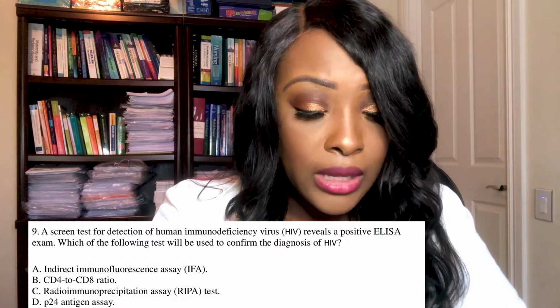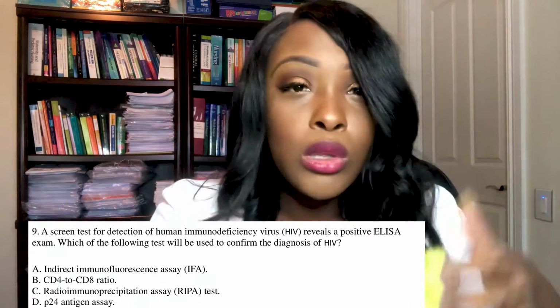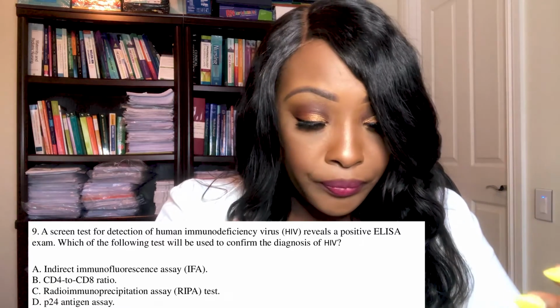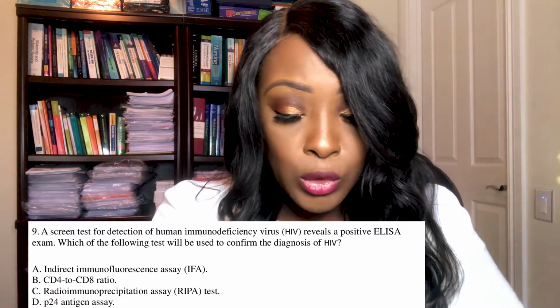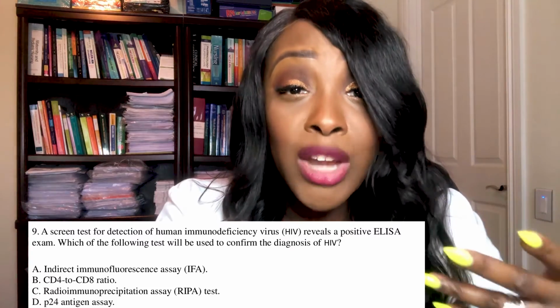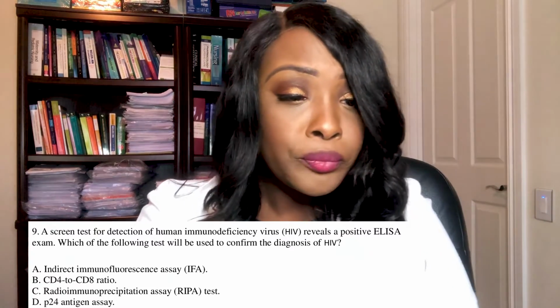Okay, so let's look at our other choices. B, the CD4 to CD8 ratio. This shows you the progression of the disease, how bad it's getting. So for example, it shows you the numbers. So that really does not show you the antibodies. It's not diagnostic. It just shows you the progression of the disease, okay?